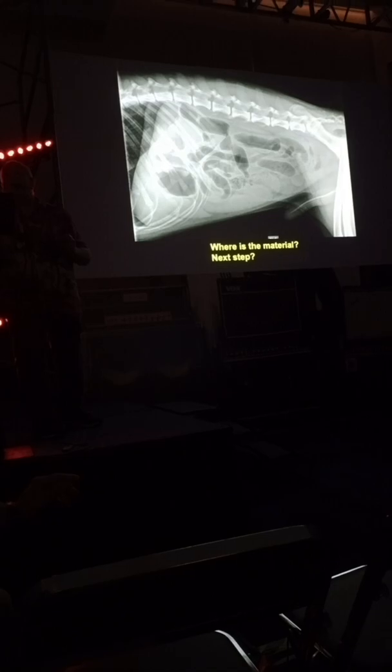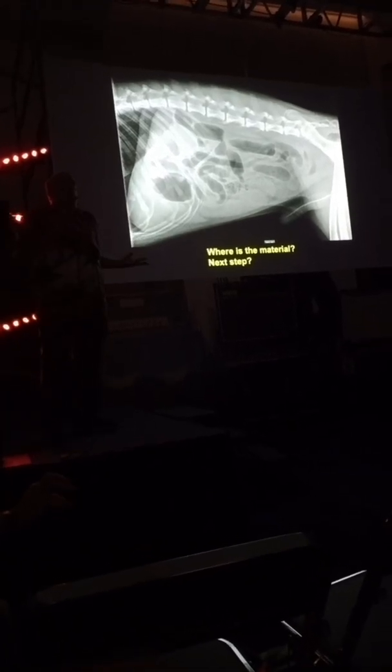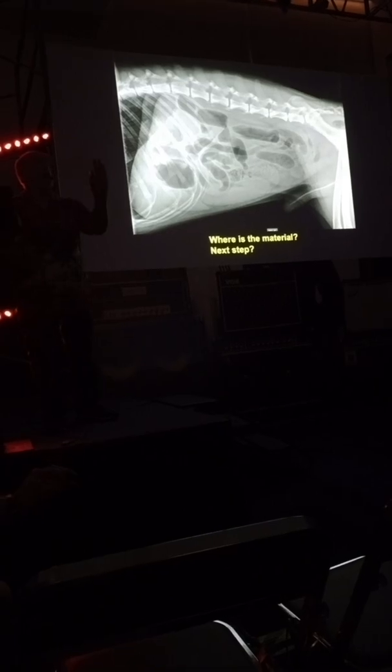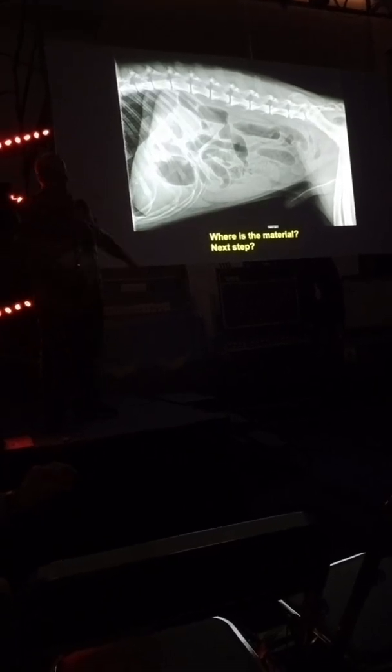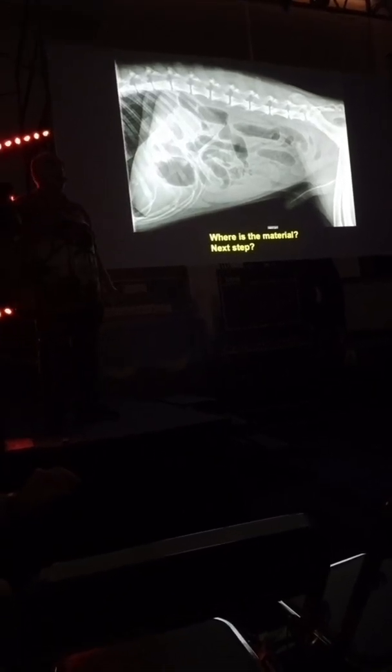See how it looks like it's got a linear folded pattern to it? But I'm guessing, I'm still not sure. What can I do to make sure that's not colon?